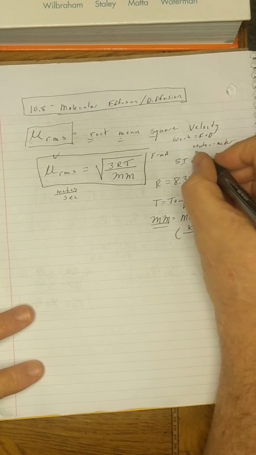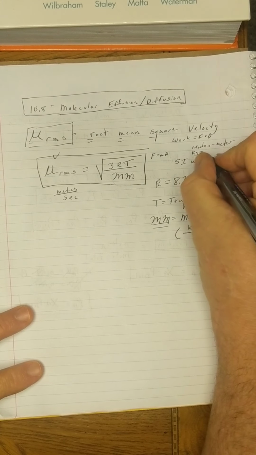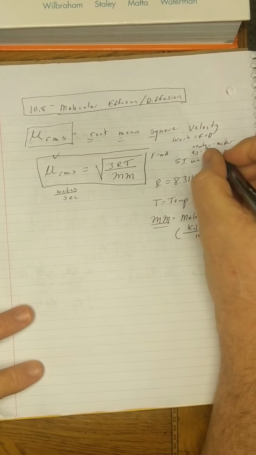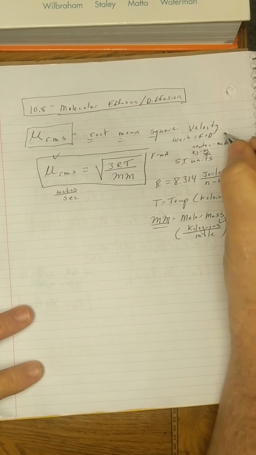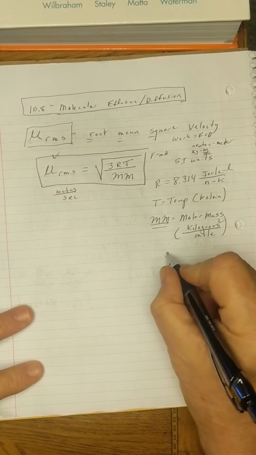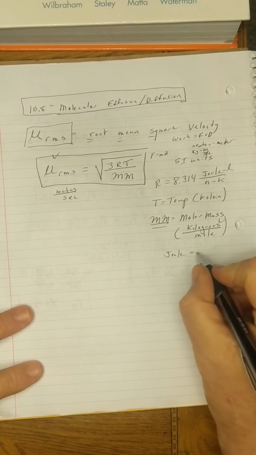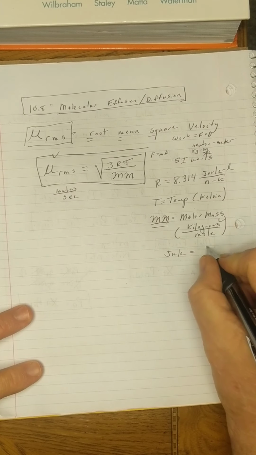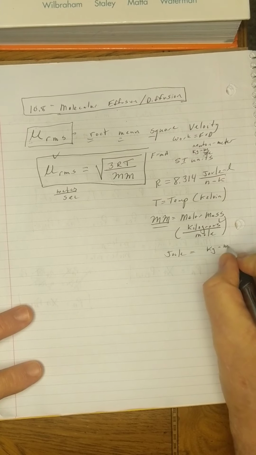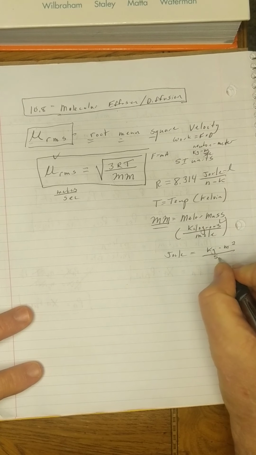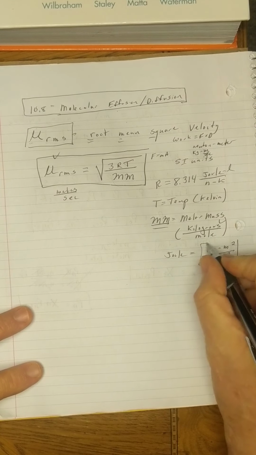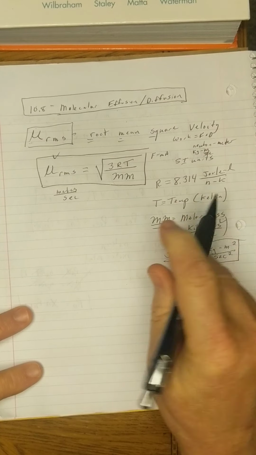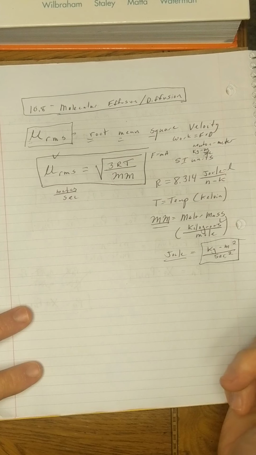And that Newton is going to be a kilogram, okay, and acceleration is meters per second squared. So a joule ends up equaling a kilogram per meter squared per second squared as an SI unit. And I'm just going to put that down to the side because I'm going to pay attention to the units in a minute.